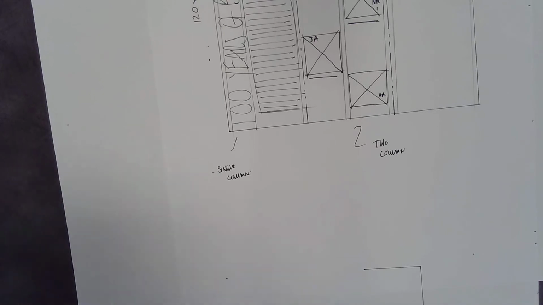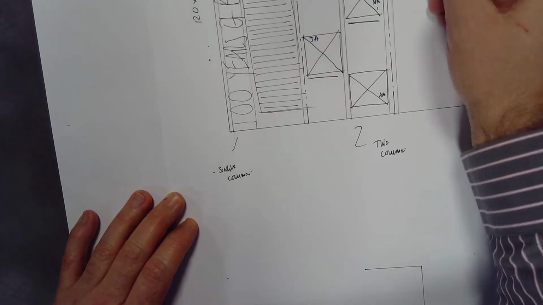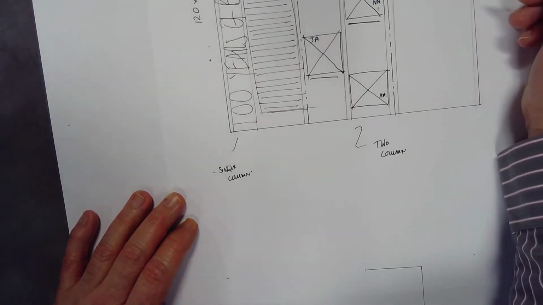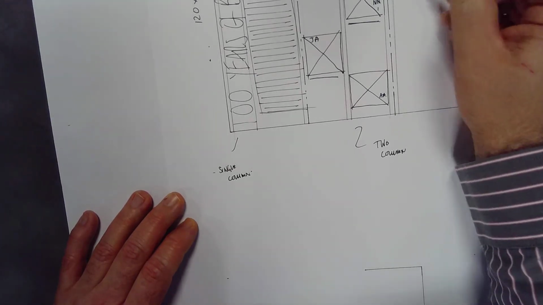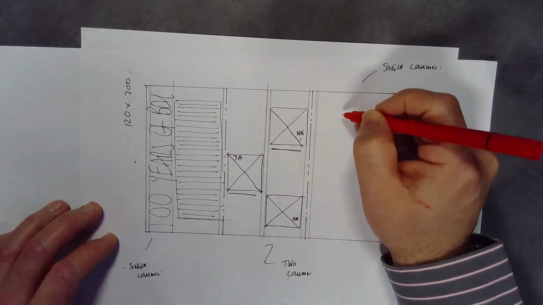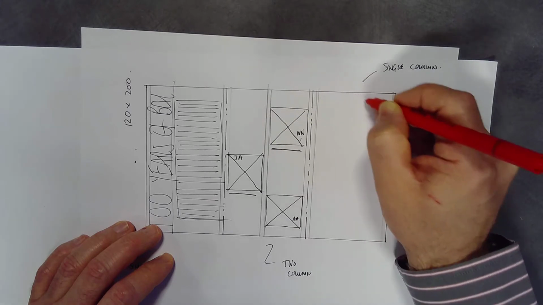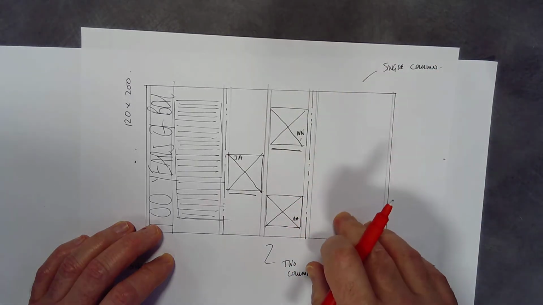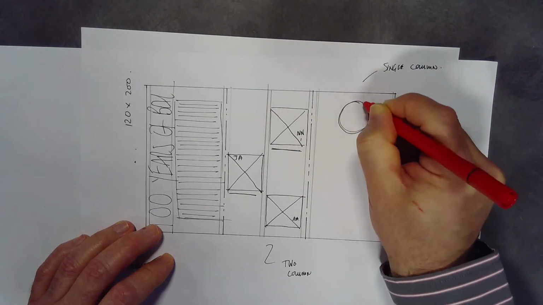The roundel, the become a member, where shall I put that? Up the top here? In the middle? To the right? What do you think? Top? Middle? Thank you. See? At least someone tells me. Middle? So we're going to go for a symmetrical layout for this page? Alright, well, let's go for it then. So, the roundel up there.